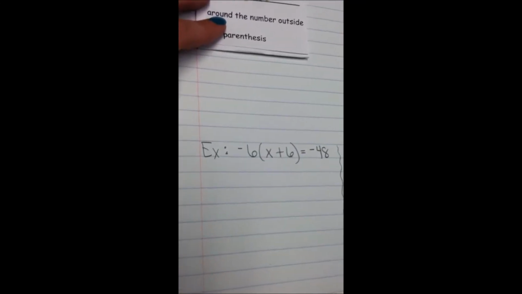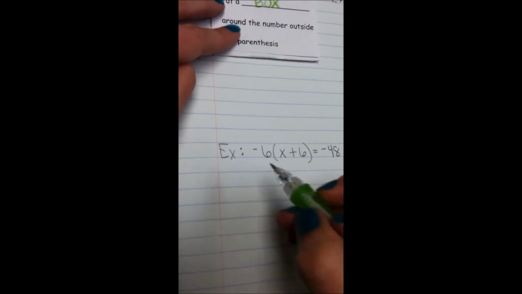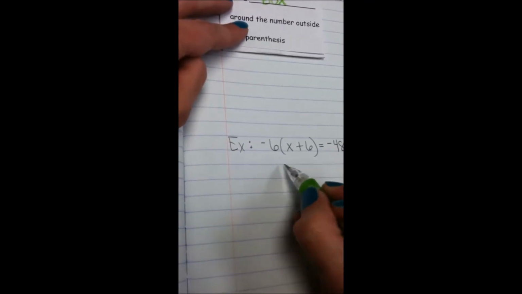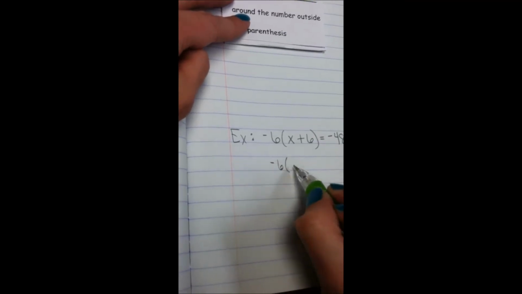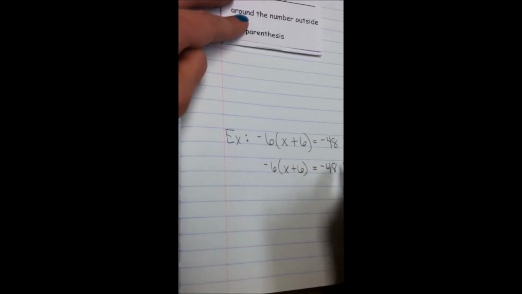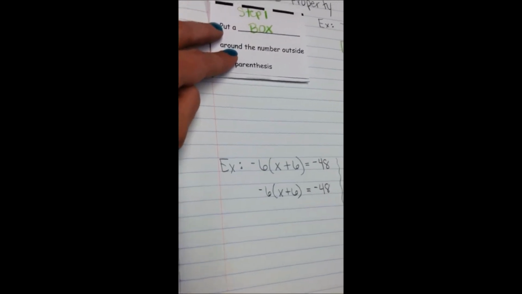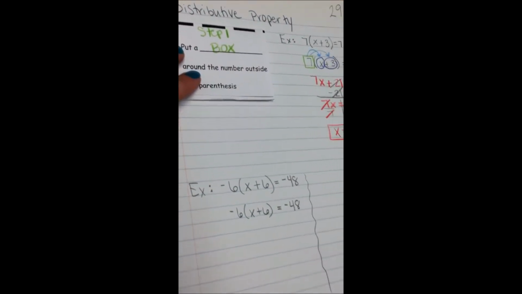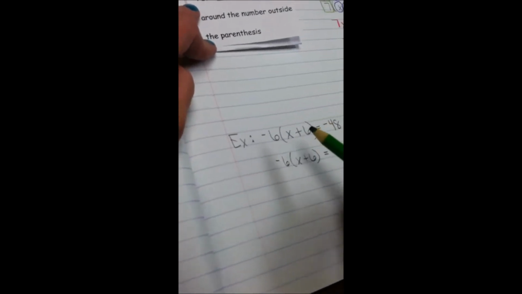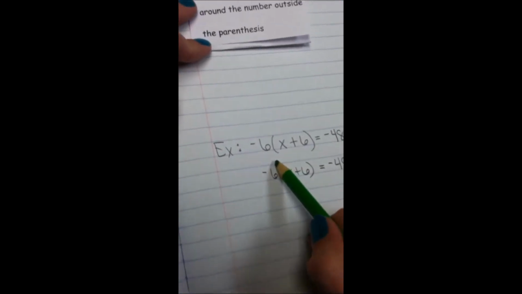Okay, so I'm going to rewrite this just because I want to use my colored pencils on it. So it's -6 (x plus 6) equals -48. So step 1, if I follow my chart, was to put a box around the number outside the parentheses.